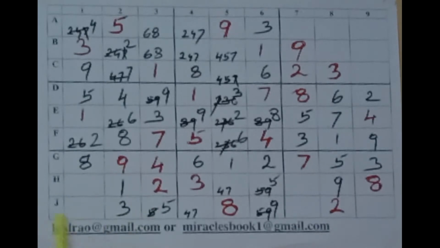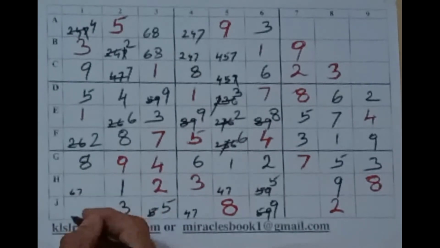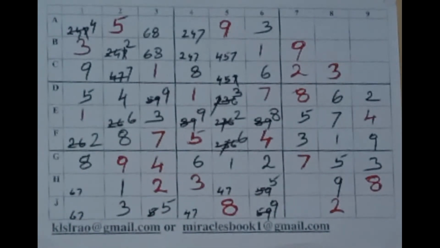Now can we do something now for this? These 2 places. We require 6 and 7. Oh, no 6, no 7. Okay. Let us write a pair here, 6 and 7. Okay. Now let us re-examine this box. If anything happens here, we require 1, 4 and 6. 1, 4, no 6. Okay.